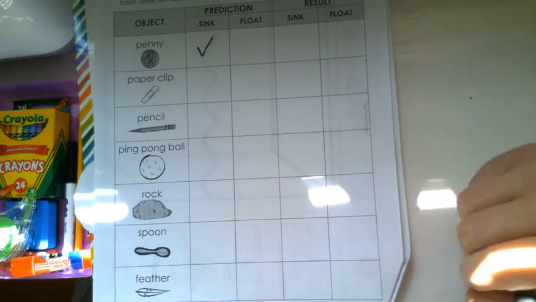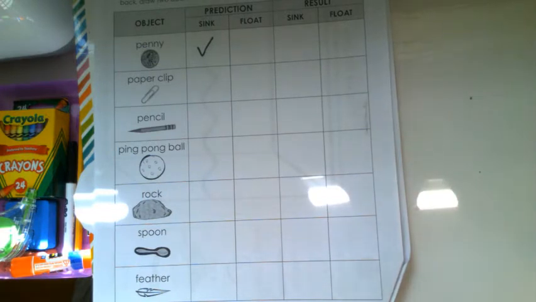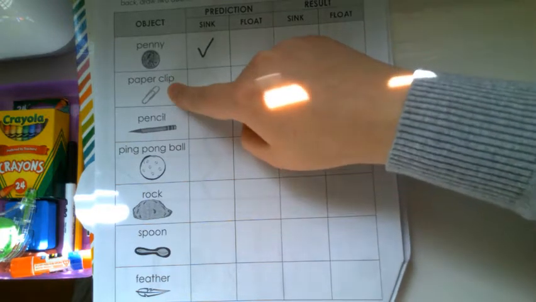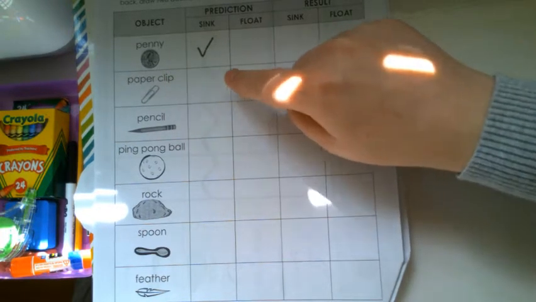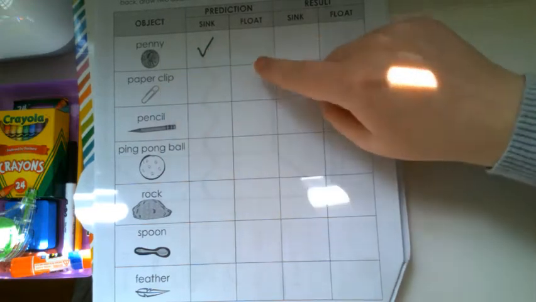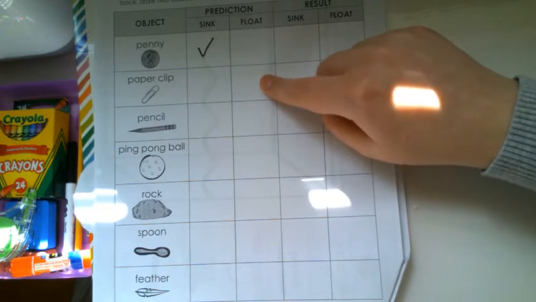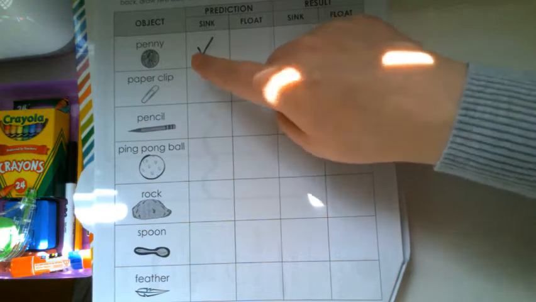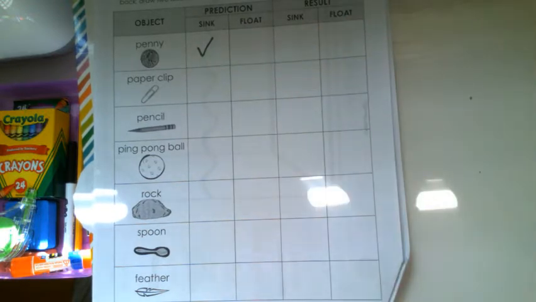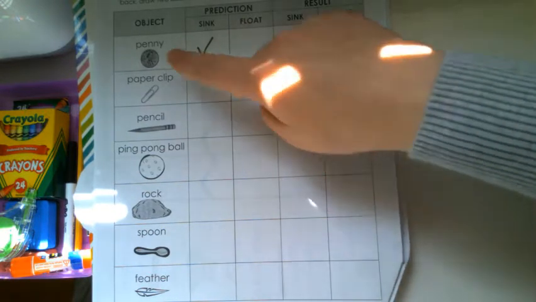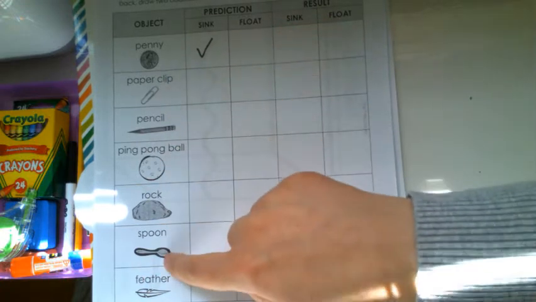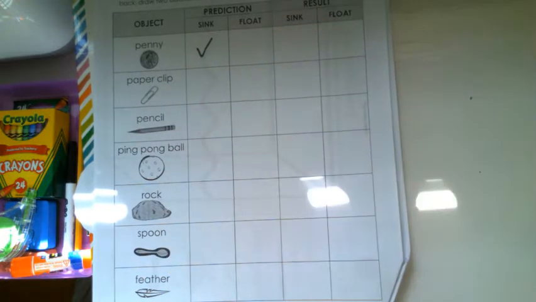So go ahead and pause this video and make a prediction. If you think the paperclip will float, you're going to put a check mark on this box. If you think the paperclip will sink, you're going to put a check mark on this box. Alright, I'll see you back here once you have made your predictions for all of these different objects and put your check marks in the prediction column.